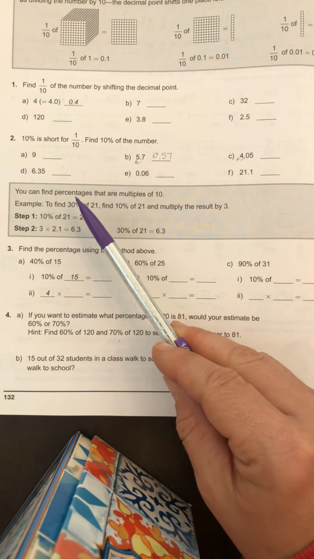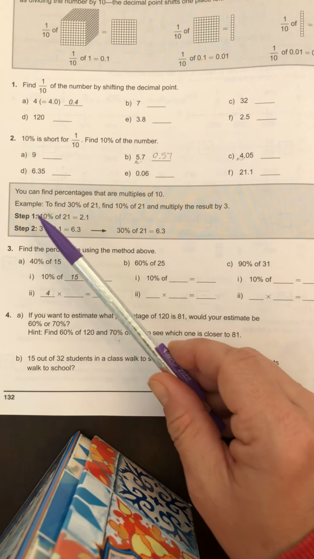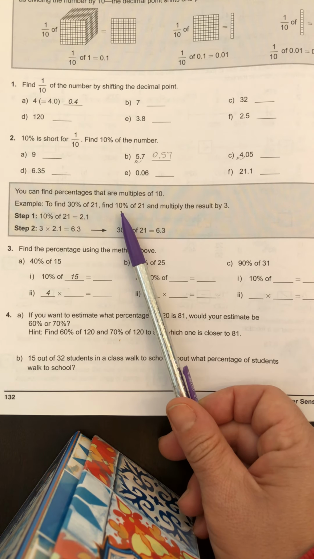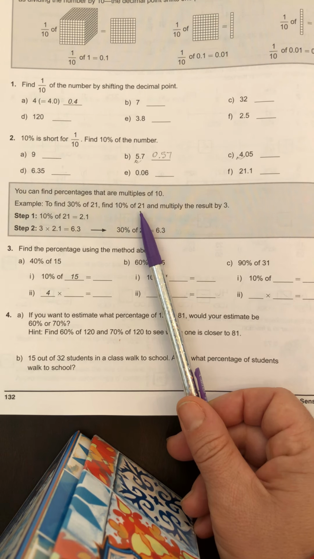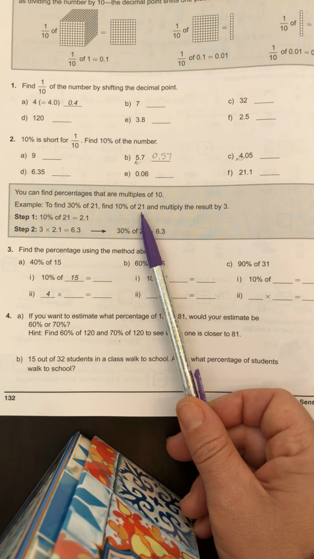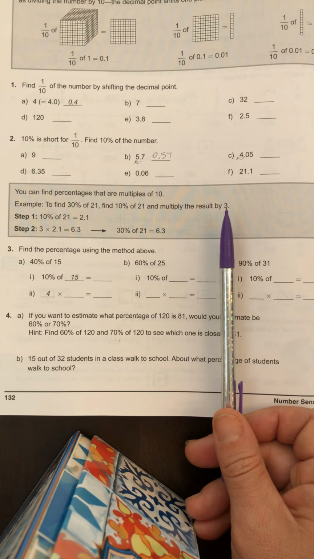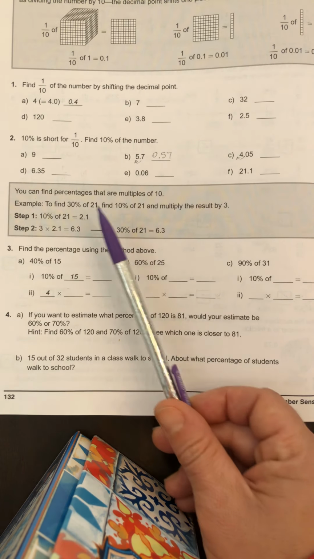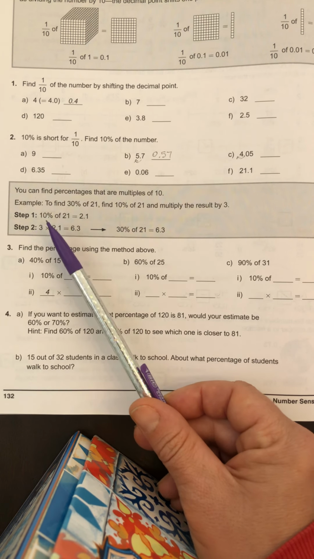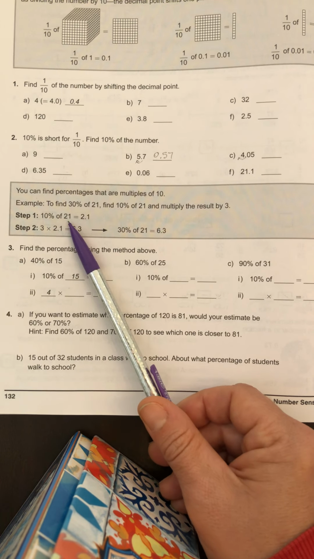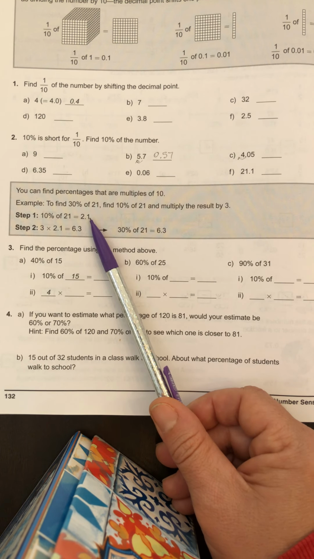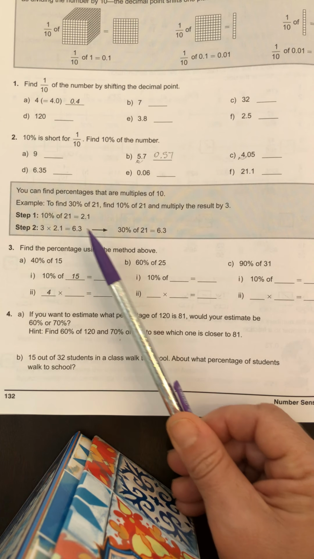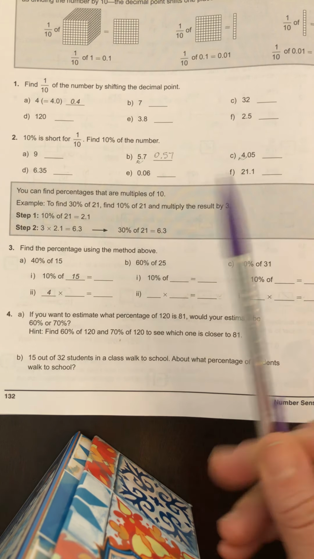So you can find percentages that are multiples of 10, which means in order to find 30% of 21, you can find 10% of 21, which is easy by just moving the decimal place over. And then we multiply that answer by 3, because if we're finding 10% and then multiplying it by 3, it's the same as finding 30%. So the example that they gave was 10% of 21 is 2.1. Multiplying 2.1 times 3, we get 6.3. So therefore, 30% of 21 is 6.3.